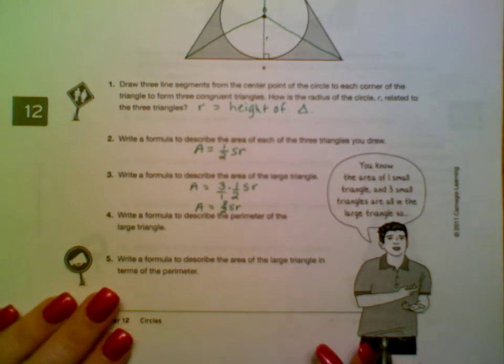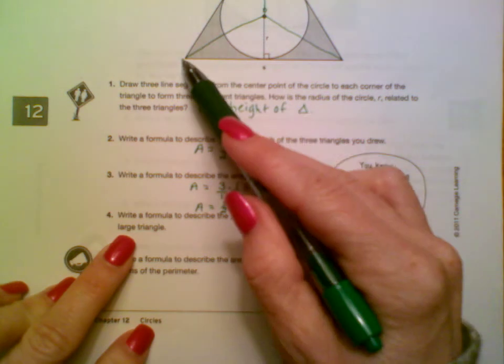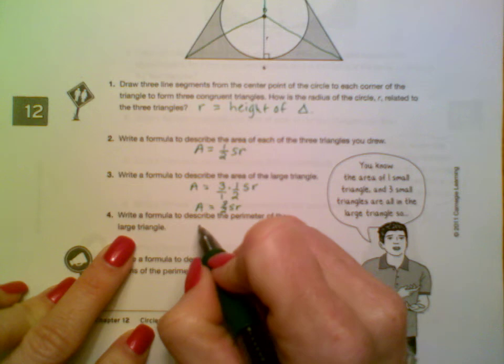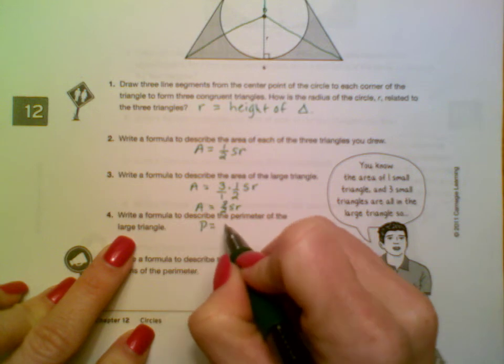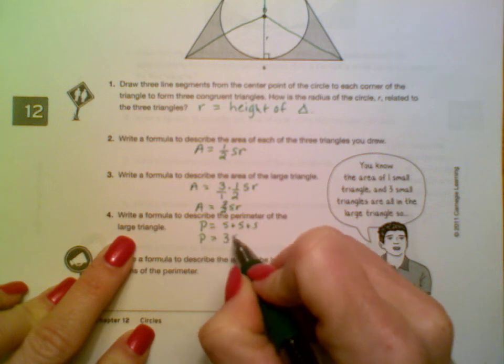So 4, we want to write a formula to describe the perimeter of the large triangle. The perimeter is S plus S plus S. It's the distance around. Perimeter is S plus S plus S, or that's 3S.